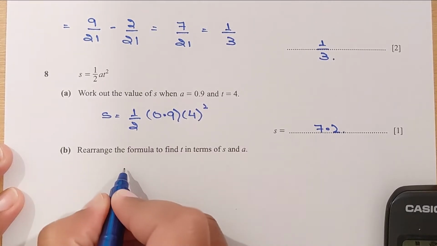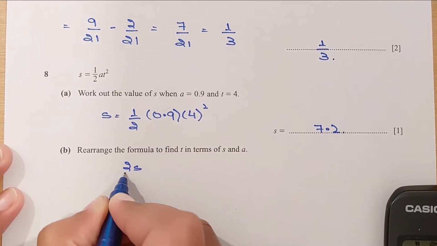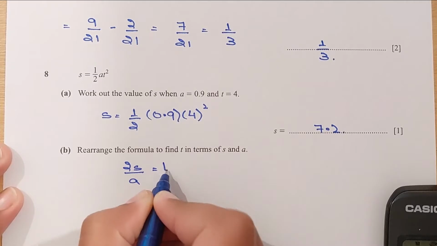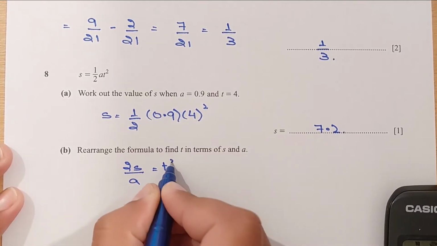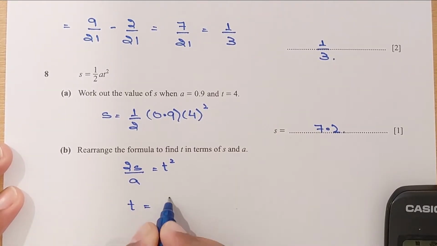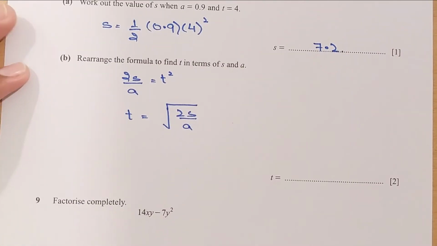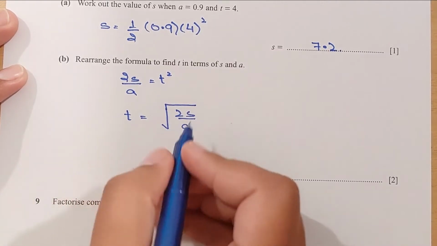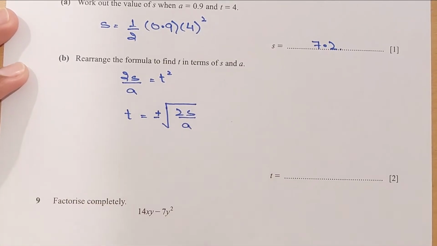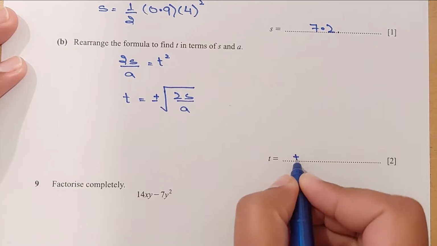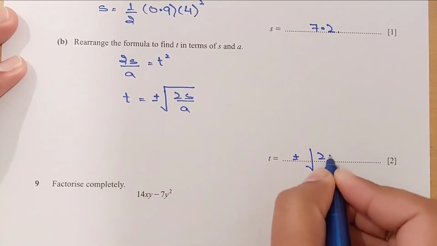Now for part B, rearrange the formula to make t in terms of s and a. Okay, so 2s divided by a equals t squared, sorry. And t is equal to the square root of 2s over a. So now this is t as the subject. So with the plus minus, yes, because a square root has a positive and a negative sign. So t is plus minus the square root of 2s over a.